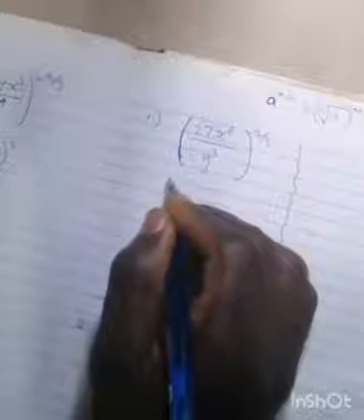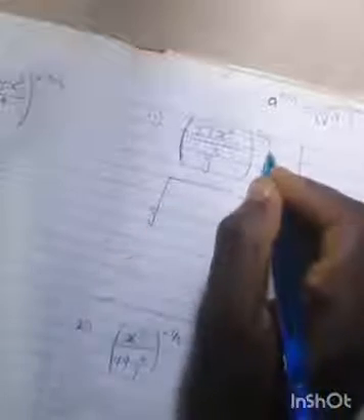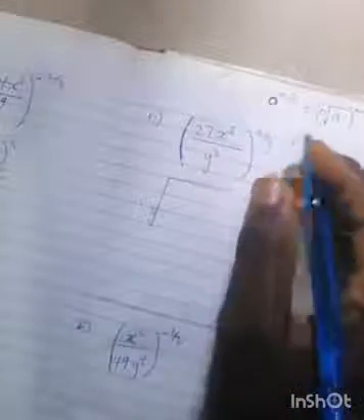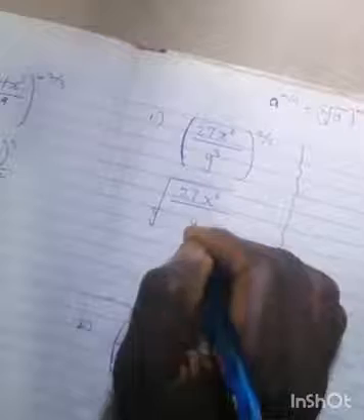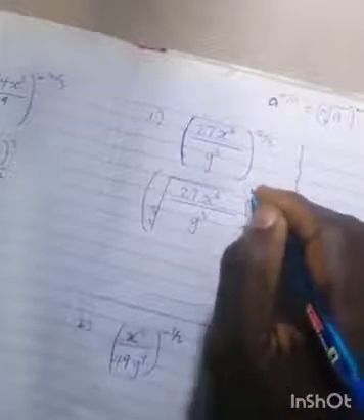Of course, you can give it a different approach, but let's stick with applying the laws. So the 3 here will become the cube root of 27x raised to power 6 over y raised to power 3, and the power of 2 remains outside.